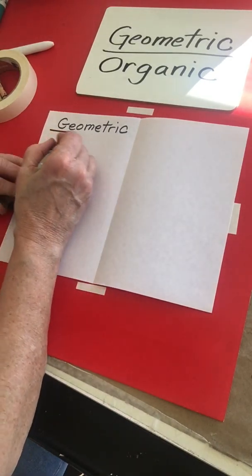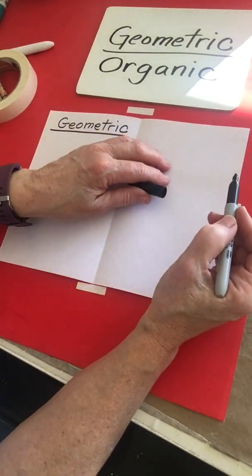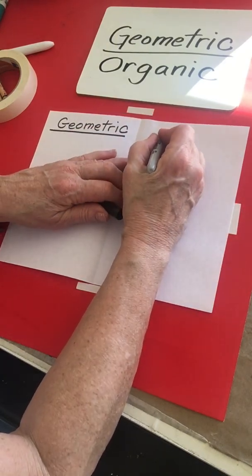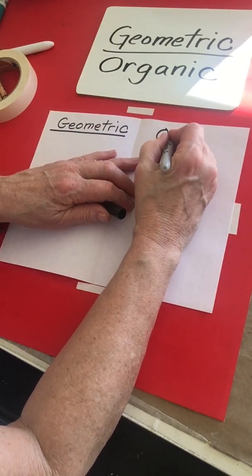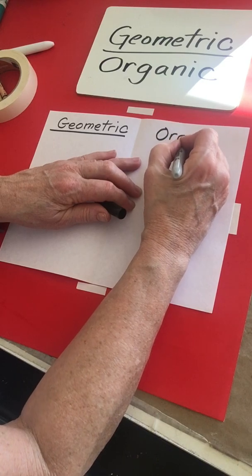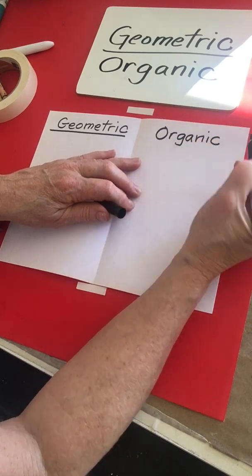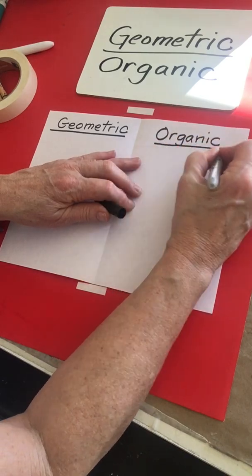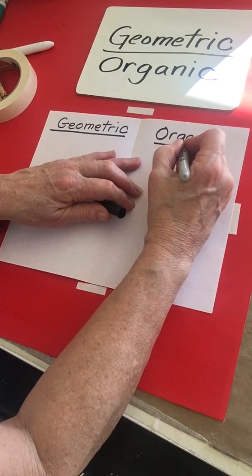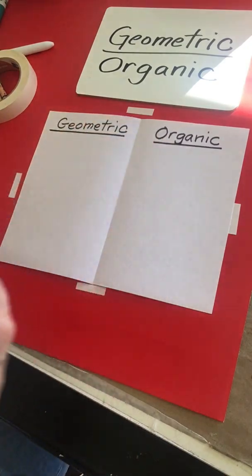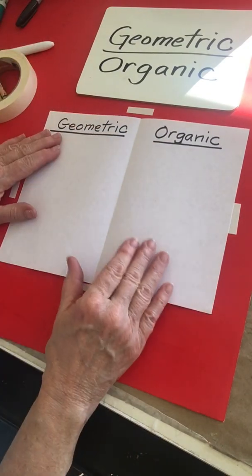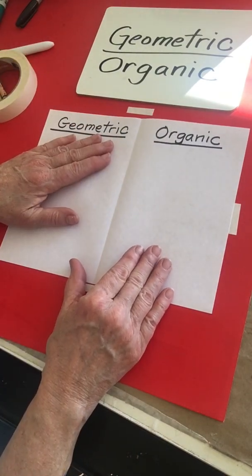And we'll draw these first. And on the next side, we will draw our organic shapes. Organic. There's the word organic. You want to pause the video, copy those down on the top of each half of your paper. All right, so once you have those copied down, now let's draw some geometric shapes.